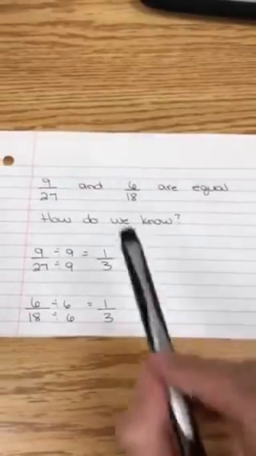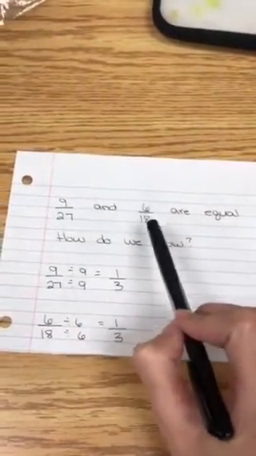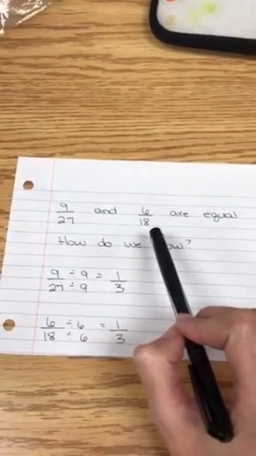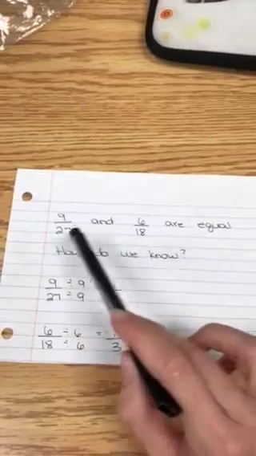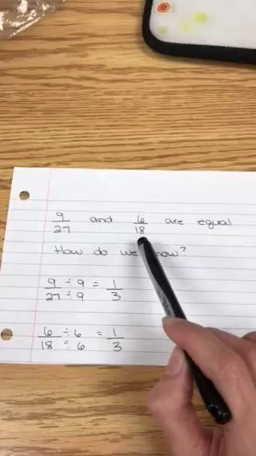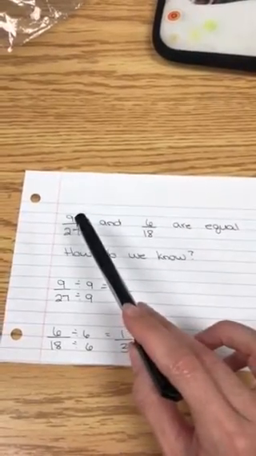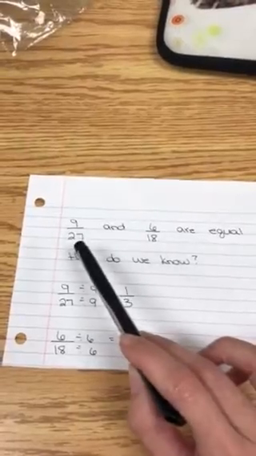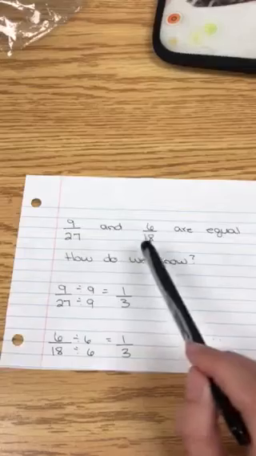Next question here for you guys is, how would you know that 9/27 and 6/18 are equivalent to each other? Okay, so in this case here, you might look at these two and recognize that they don't really seem to be equivalent to each other. They don't look to be equivalent, because if you multiply to try to get 9, you can't. 18 to try to get 27, you can't. If you try to divide, you can't. So how would we know?